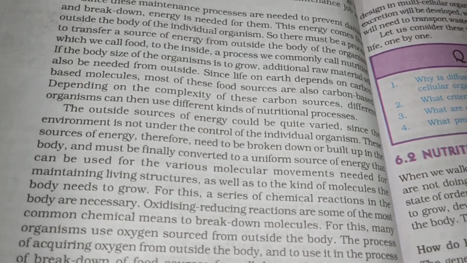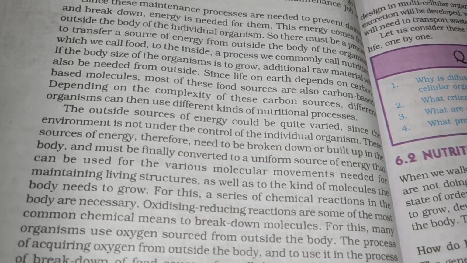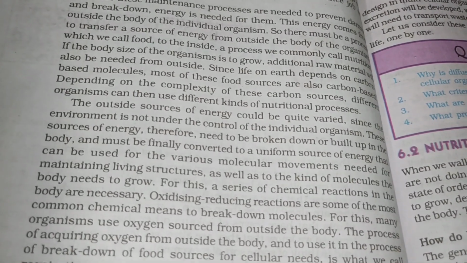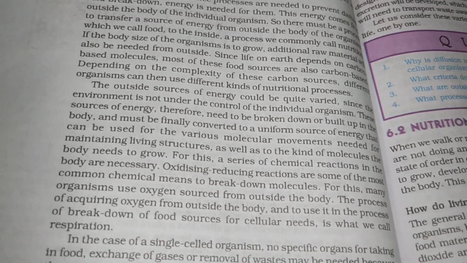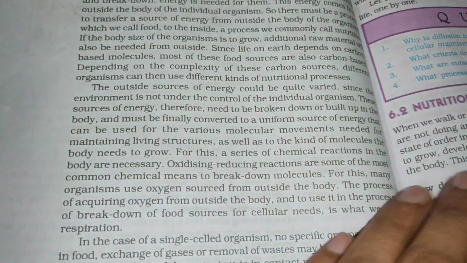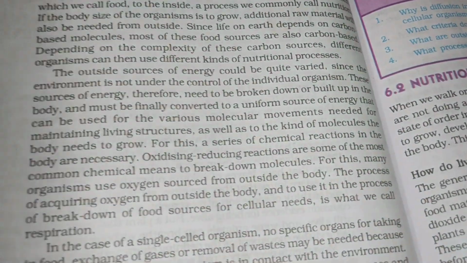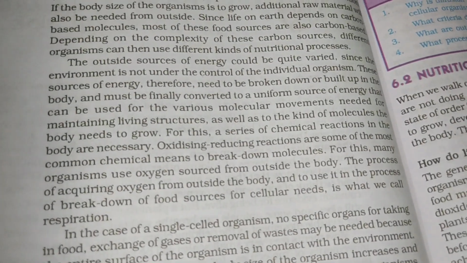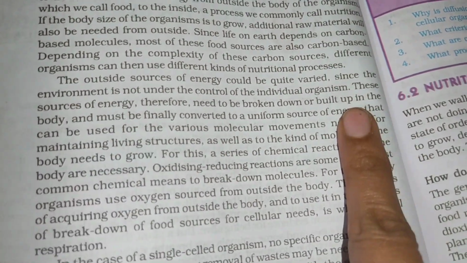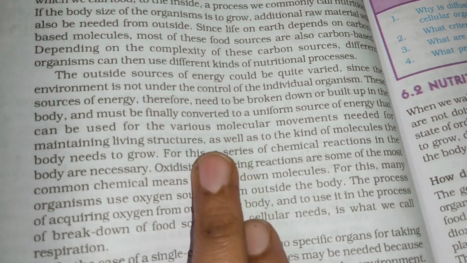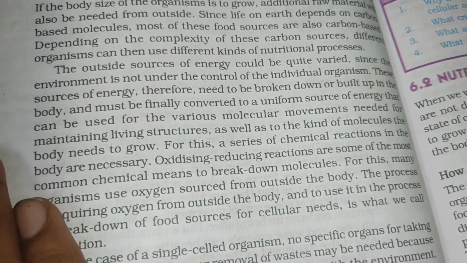Since life on earth depends on carbon based molecules, most of our foods are carbon based. Depending on the complexity of these carbons, different organisms need different kinds of nutritional processes. So what are the outside sources of energy? Because the external environment is not under our control, the sources of energy need to be broken down or built up in the body.